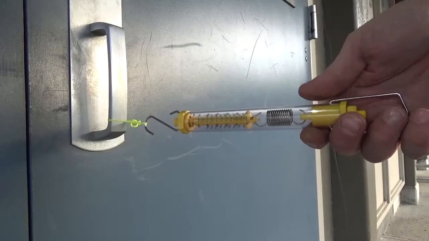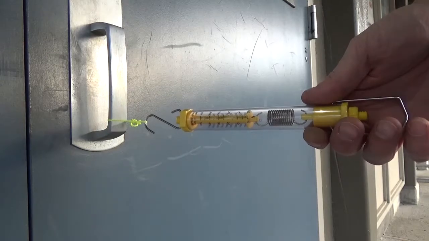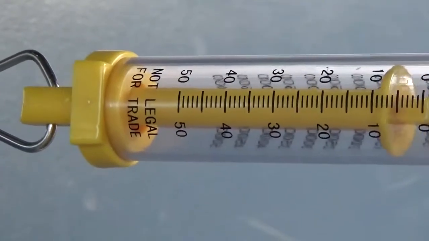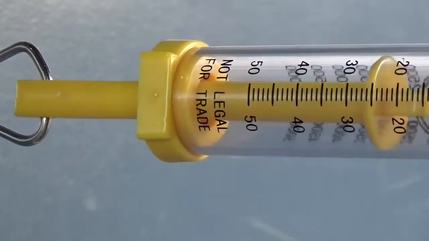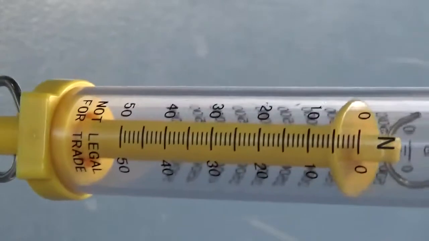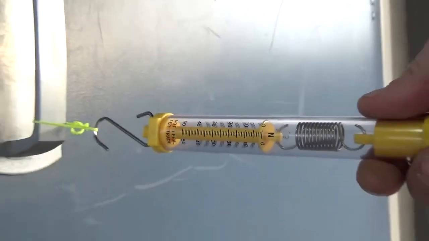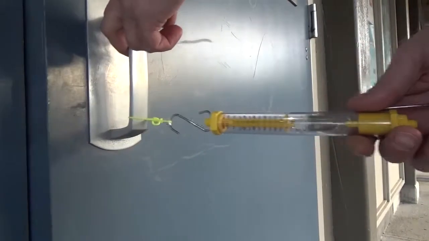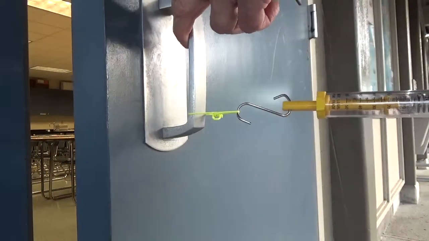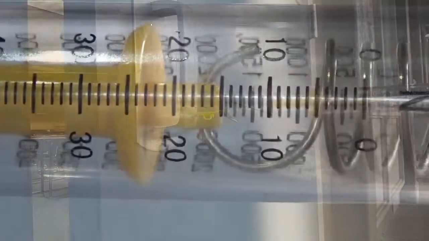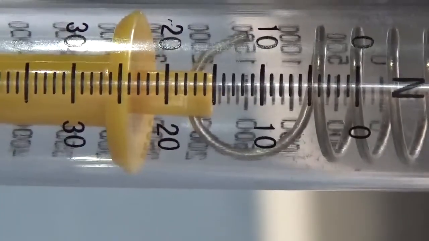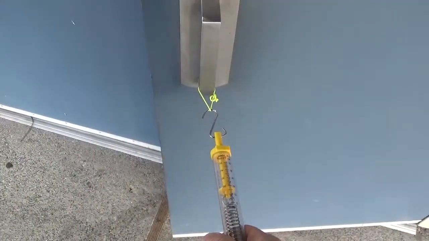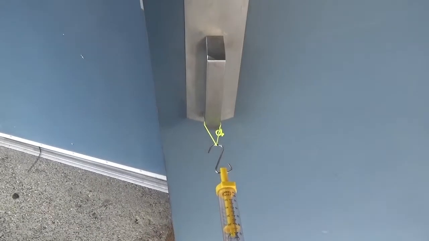Here I've got my scale attached to the door, and you can see it's got readings in newtons, and the harder I pull on the scale, the greater the reading on the scale is. So what I'm going to do is I'm going to see how much force does it take to hold the door open. My reading is about 25 newtons to hold open the door.